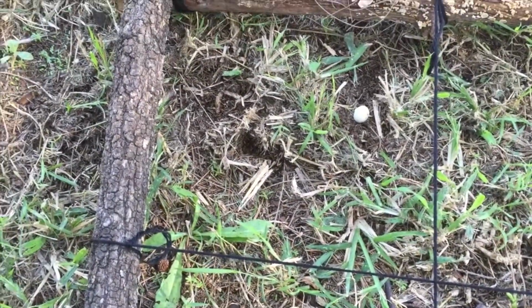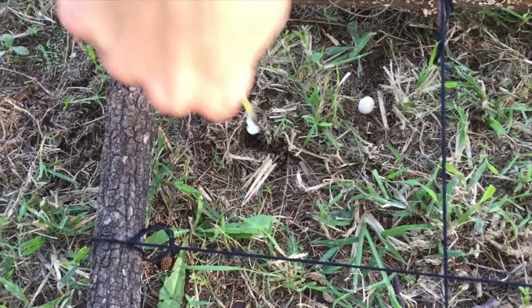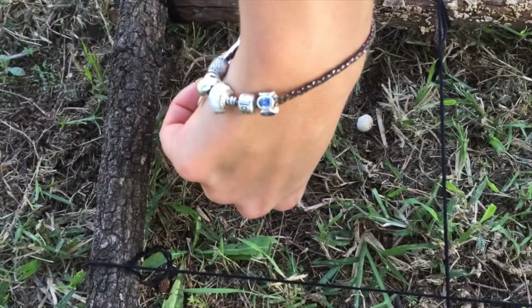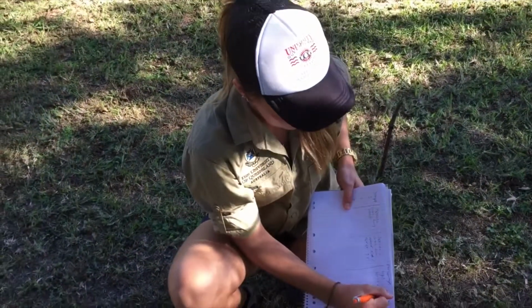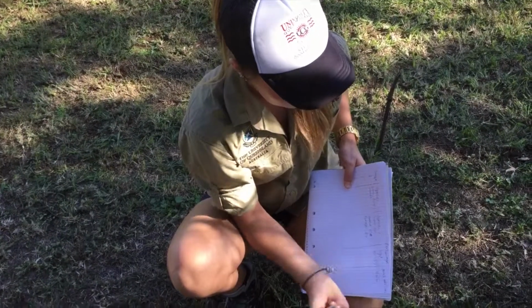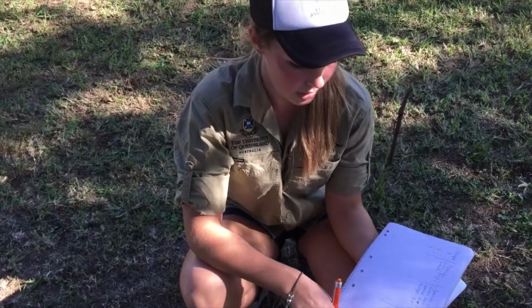So from here, we grab our tape measure and measure the amount, and that only comes to 9 mils. So then we write that down in our table, and we can have that for future reference to see how much of the ground is covered in dead leaf litter and how much vegetation occurs as well.